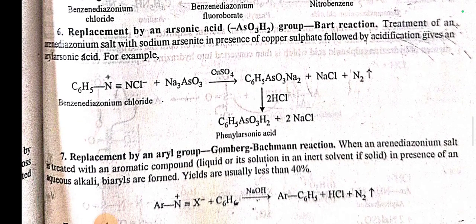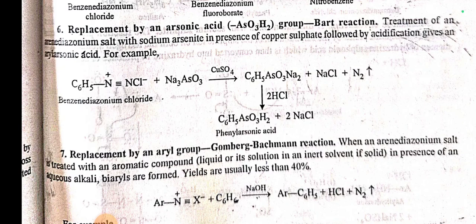Number 6. Replacement by an arsenic acid group, AsO3H2. Bart reaction. Treatment of an arene diazonium salt with sodium arsenite in presence of copper sulfate followed by acidification gives an aryl arsenic acid.